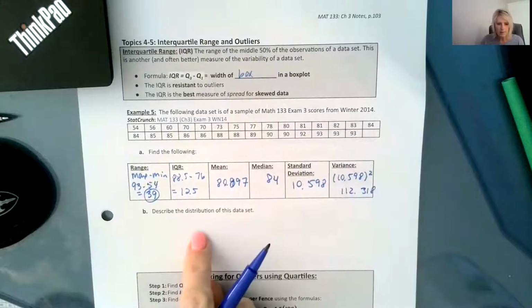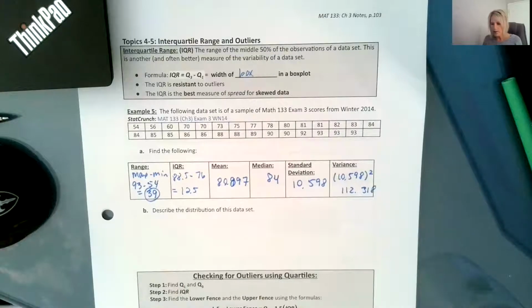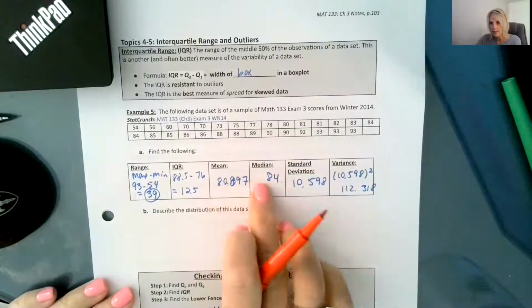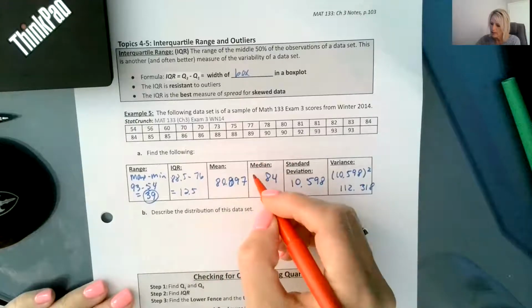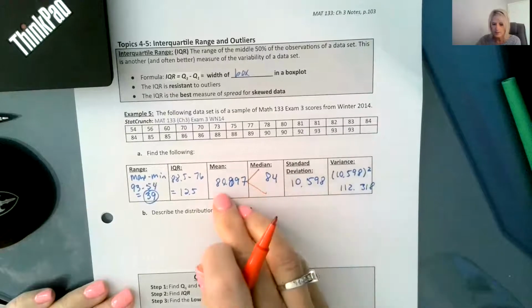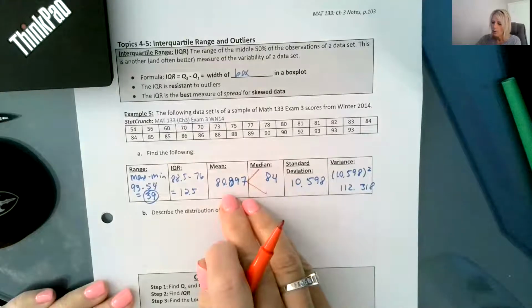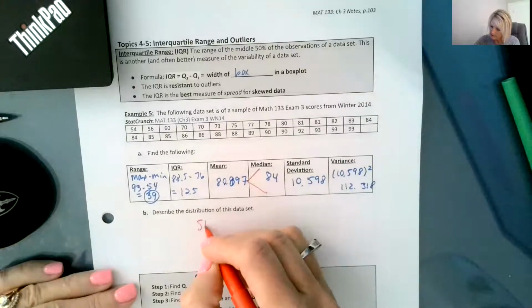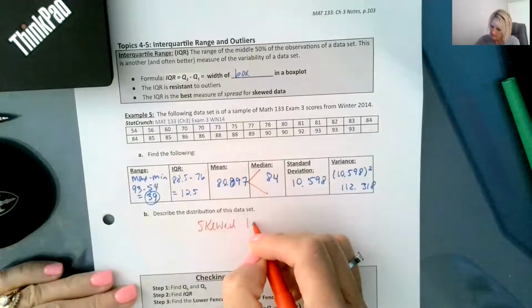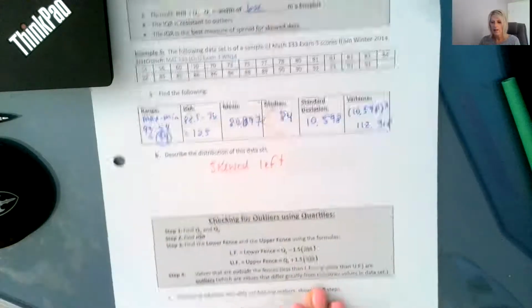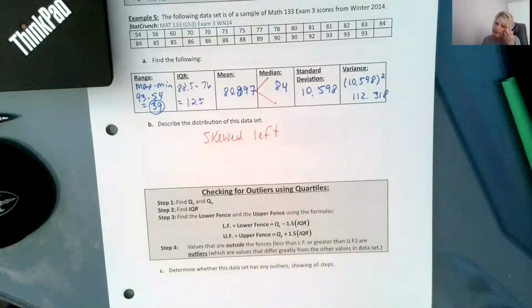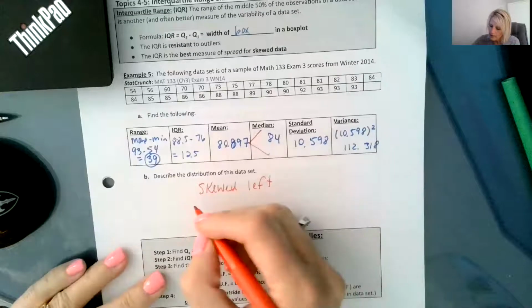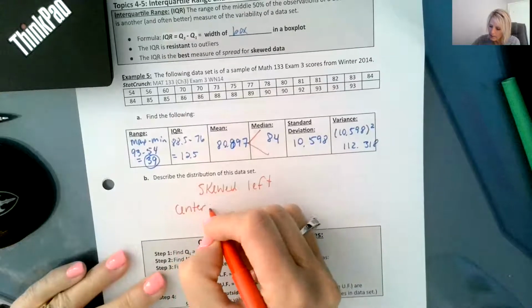And it says, describe the distribution of this data set. So I want to know if it's skewed or symmetric. And remember how we tell? It's nice because in the table here, I put the mean on the left and the median on the right. So all we have to do is the inequality, which shows that the median is substantially bigger than the mean. And so we're going to say that this data set is skewed left.